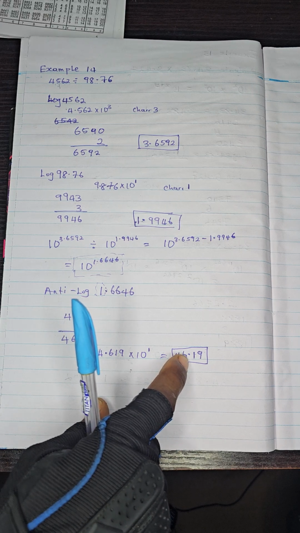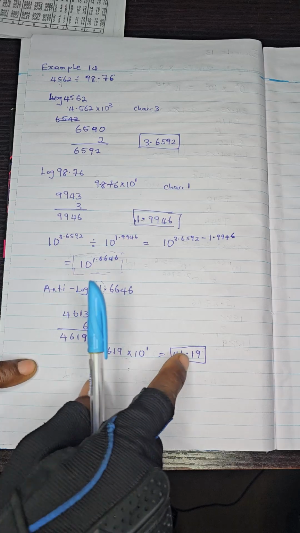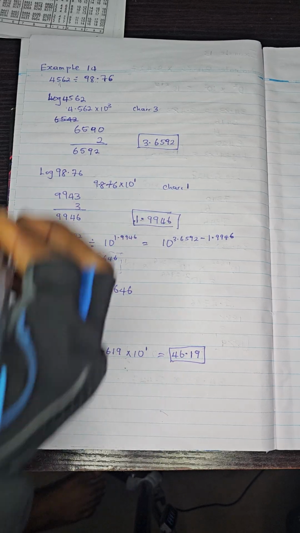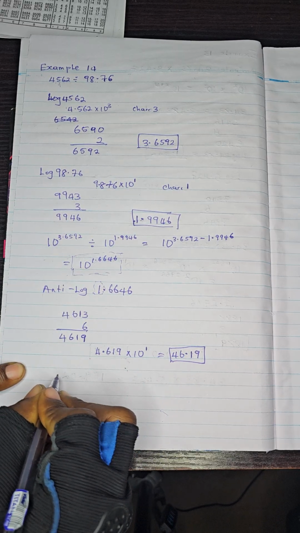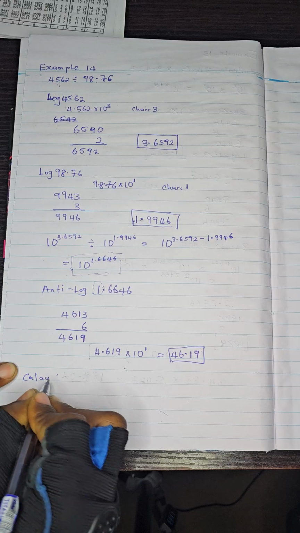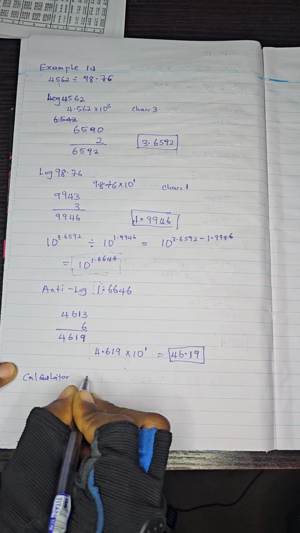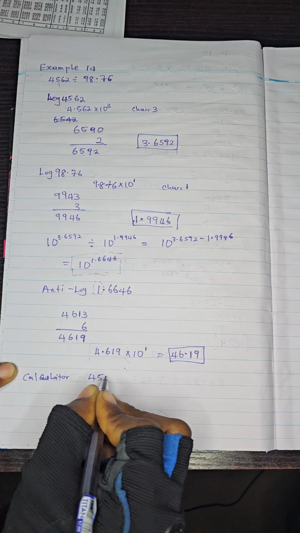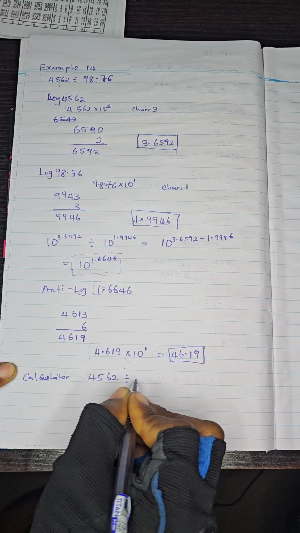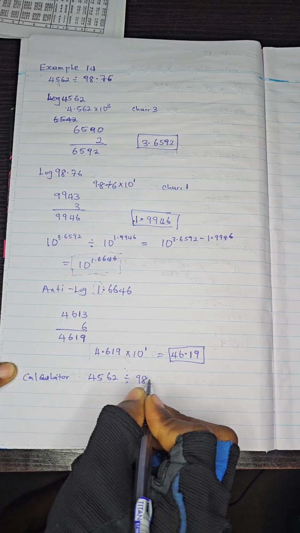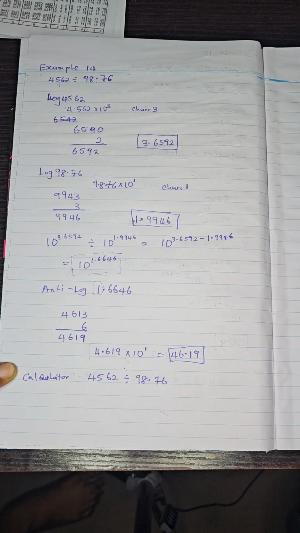So the first thing you will now do is to confirm if this answer is actually correct by using your calculator. We'll now solve for 4562 divided by 98.76.